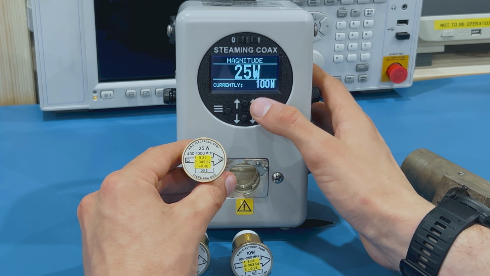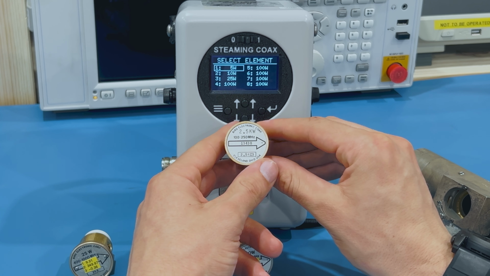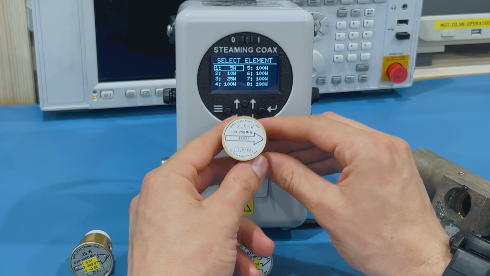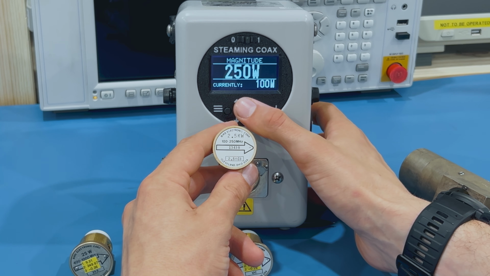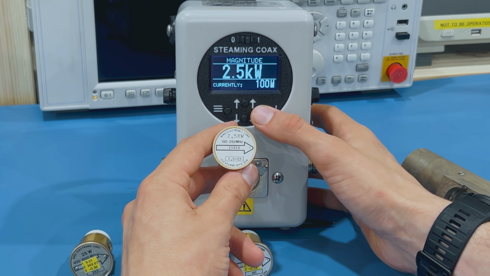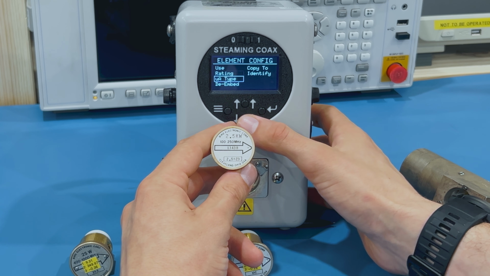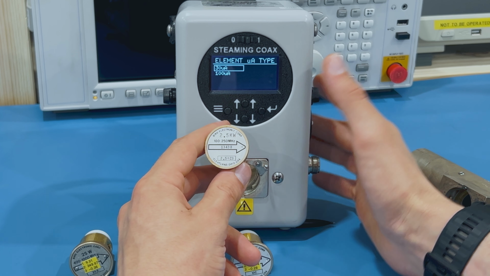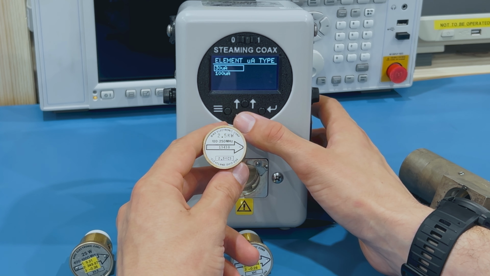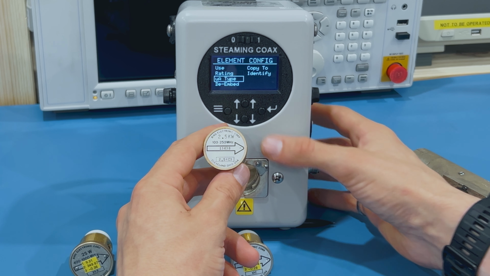Now, as a bonus here, we're going to program in our 2.5 kilowatt 100 UA element. That's for a 3 1/8 line section. So we're going to go down to element slot number 4, press enter, go down to rating again. Now we adjust our scale to 2.5, and then we bring up our magnitude to 2.5 kilowatts, and we press enter. Now we have to go down to our UA type. This is where we're going to see 30 UA and 100 UA. We need to change this, so we're going to go down to 100 UA and press enter.